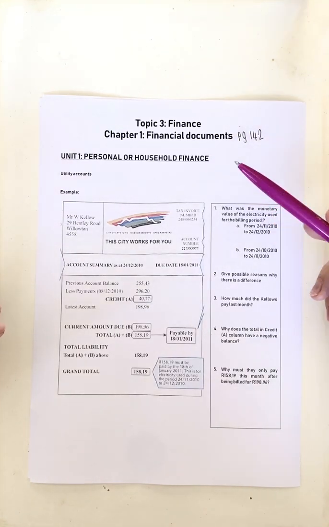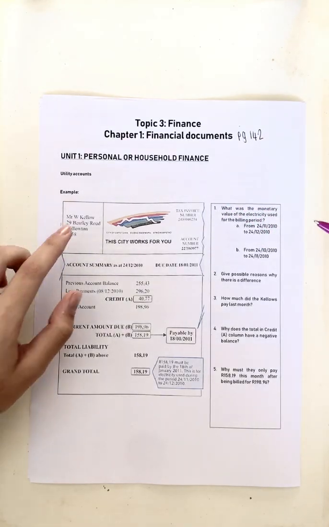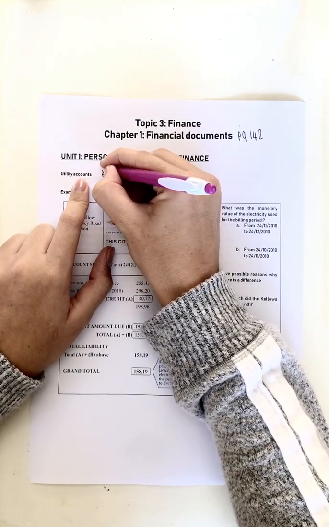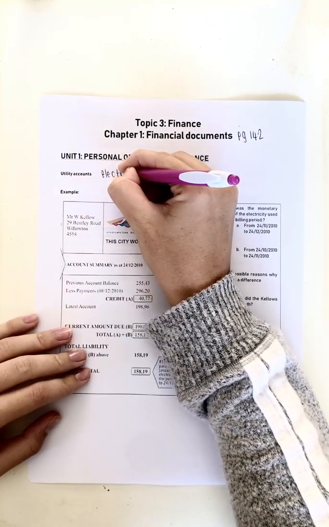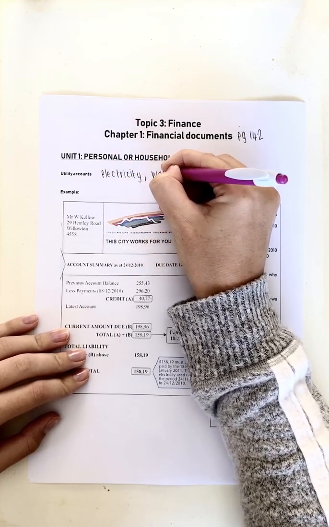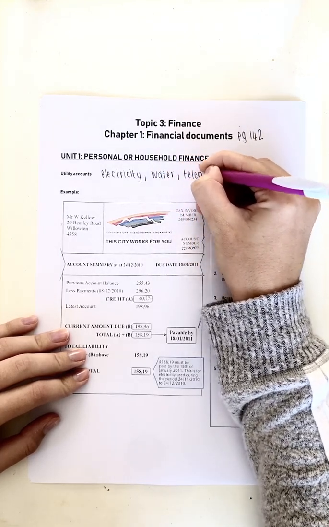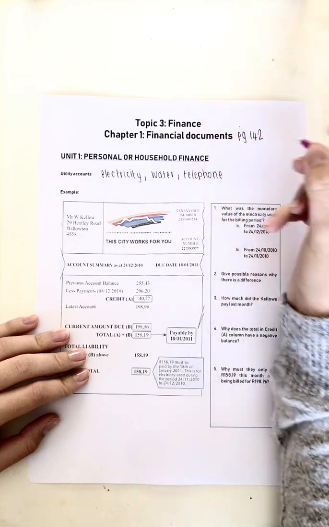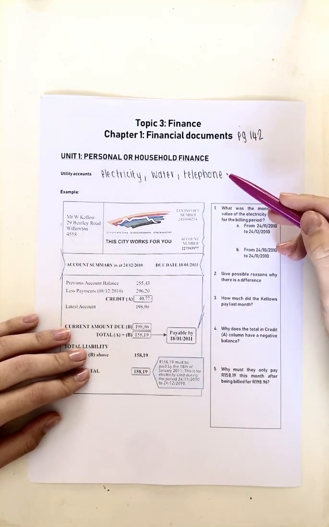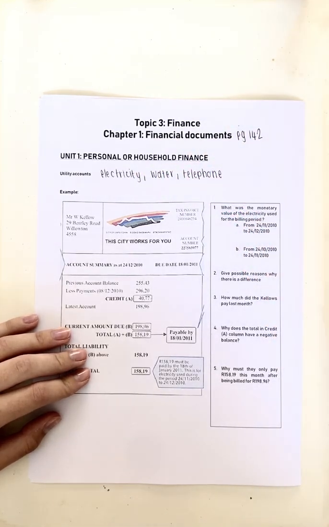So when I speak about personal or household finance, I'm talking about utilities. So when I speak about utility accounts, I'm saying electricity, water, telephone. Okay, so these are all the accounts which you have to pay in your household. Okay, so you can ask your parents to look at examples of your electricity bills or your water bills or your telephone bills.